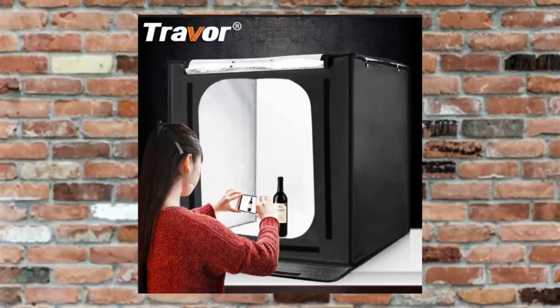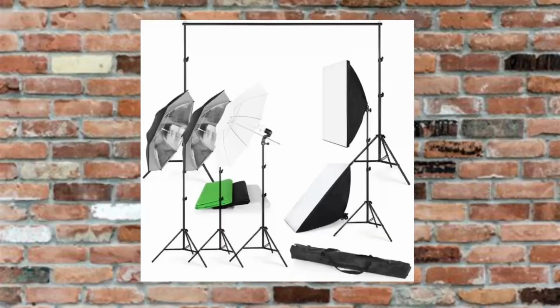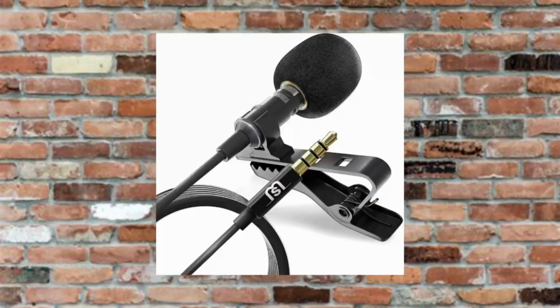Next up, this is called a light box. This is great if you're going to be doing professional photography or videos of products and you want to make it look like it's in a studio. It gives you that nice white backdrop. This here is a combo kit of light trees and a screen that you can buy with different colors, so you can do a green screen or a white screen.